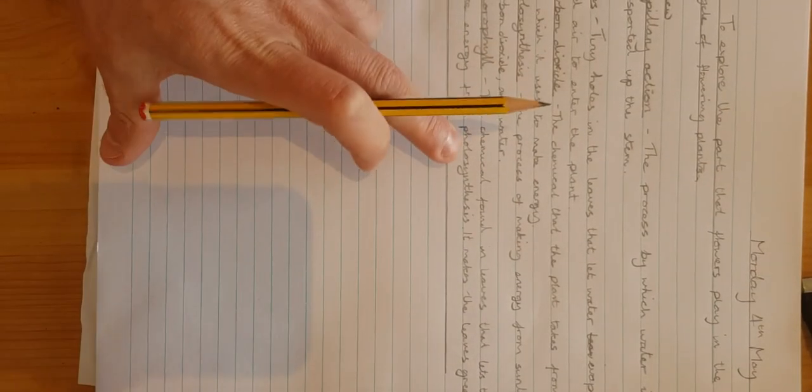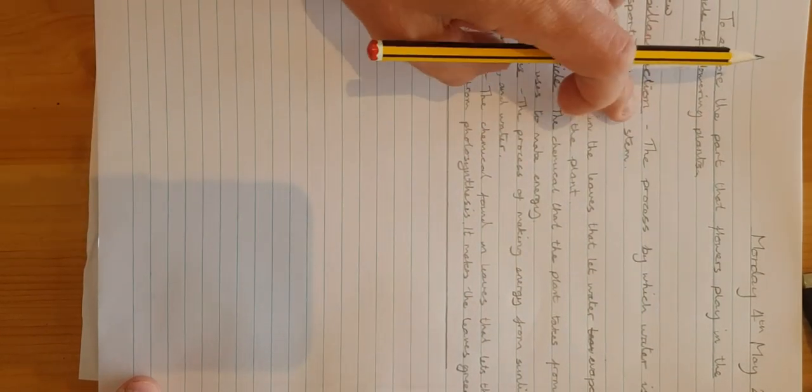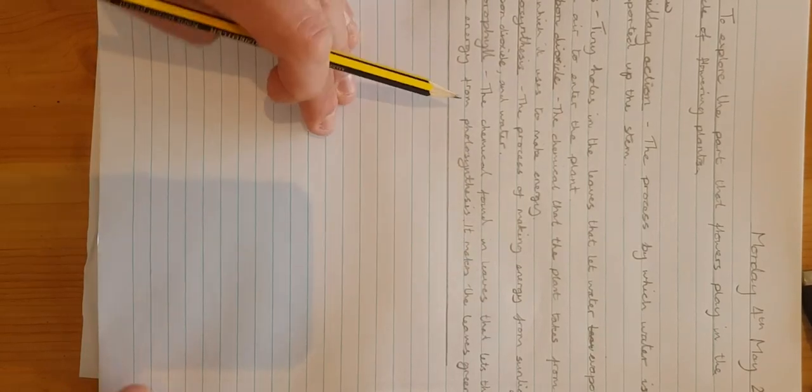Okay, so I've got enough space down here to put my diagram in, I think. If you found that your review has taken a bit more space, if you're down to here, then it's probably a better idea for you to turn over the page, just so you've got enough room.